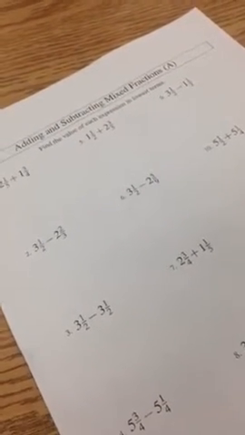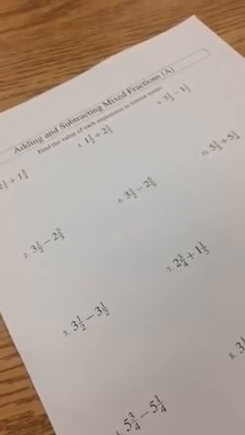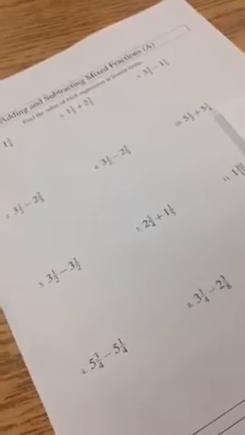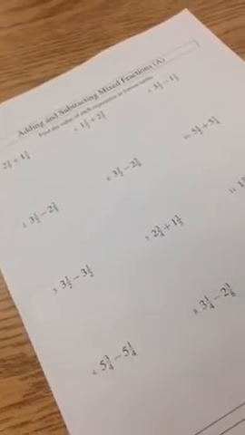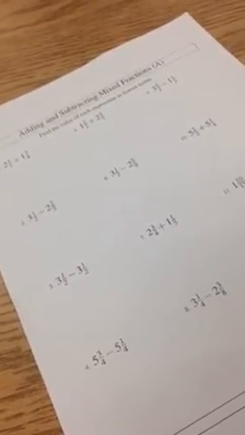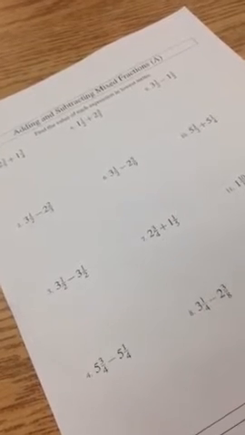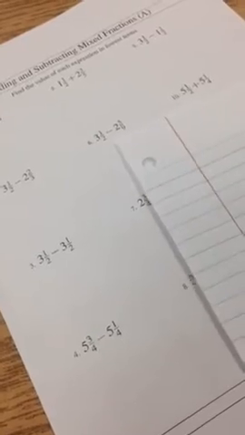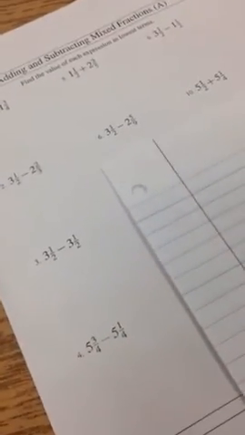We're working on adding and subtracting mixed fractions, and we are also estimating addition and subtraction of mixed fractions. So we did 4 problems together in class, 1, 2, 3, and 8. I will show you the rest of the problems that they were supposed to do in class or for homework if they did not finish, starting with number 4.